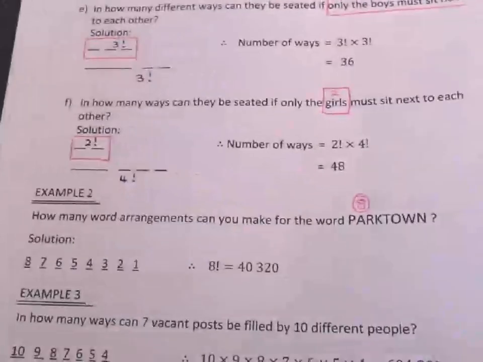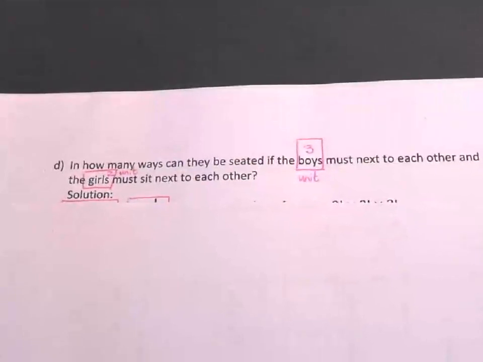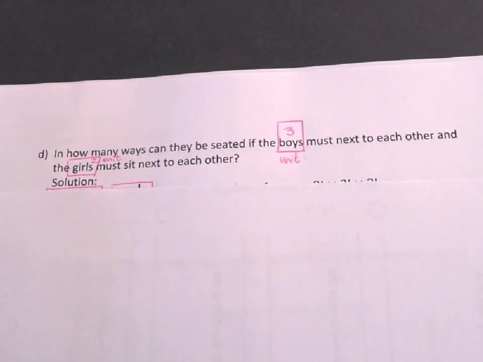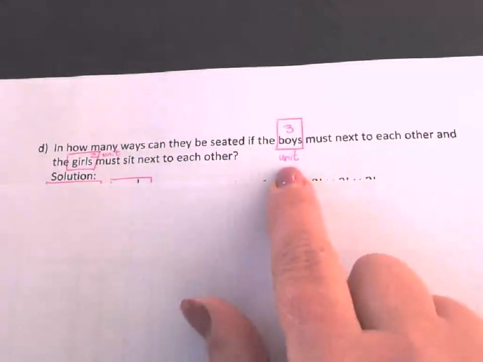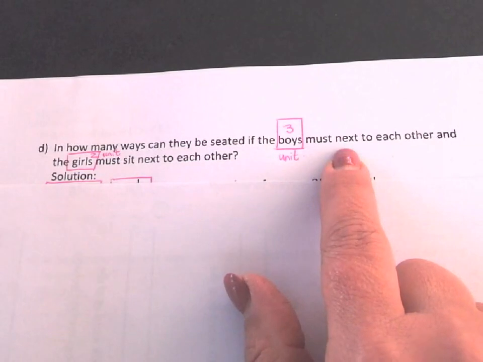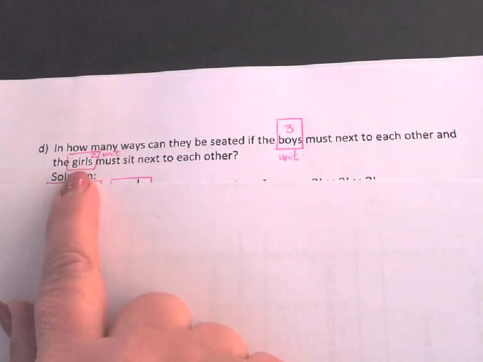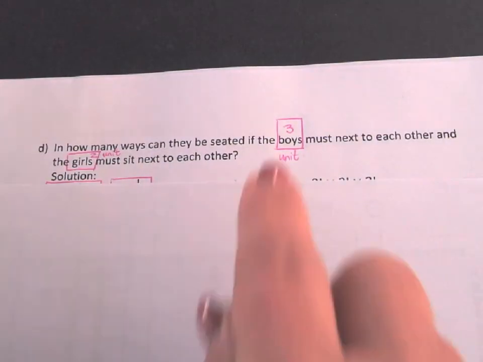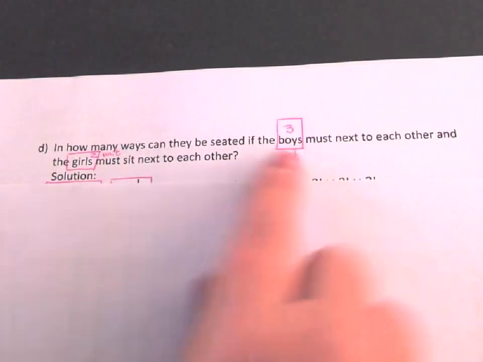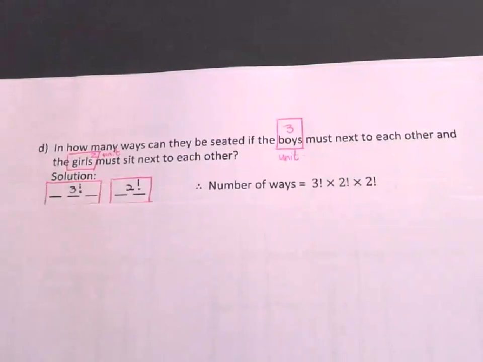Now I ask you, in how many different ways? It's important that you follow these questions because they differ each time with just a little bit from the previous one. In how many ways can they be seated if the boys, there are 3 boys, must sit next to each other, and the girls, there are 2 girls, must sit next to each other. So now we have 2 units. One has 3 inside and one has 2 inside. There they are.